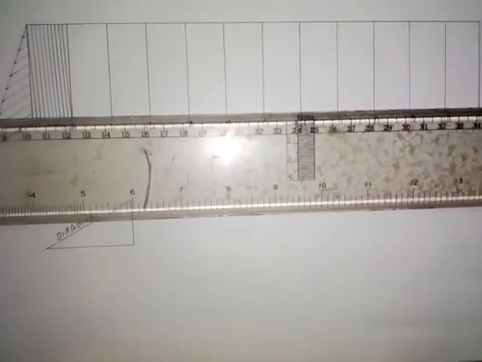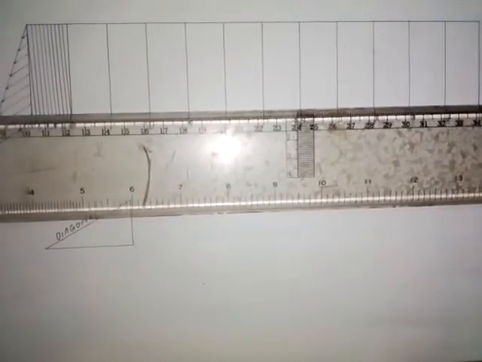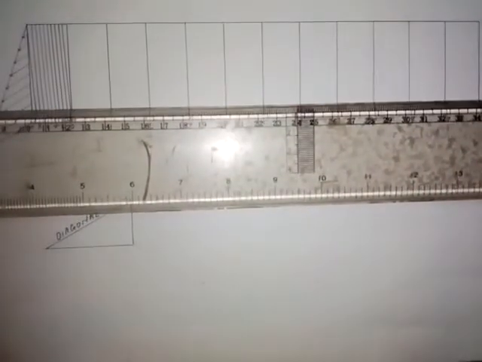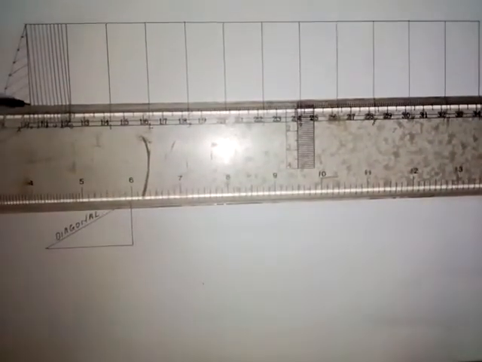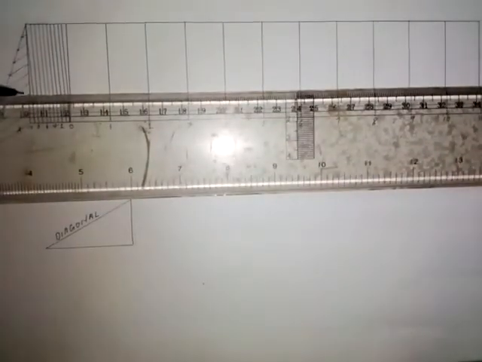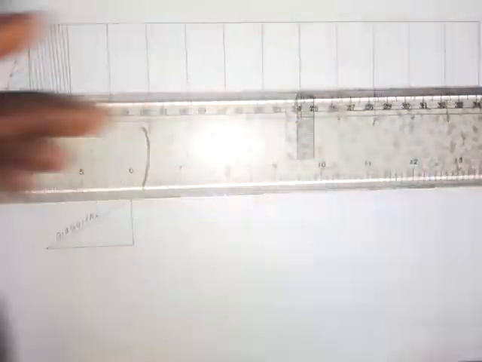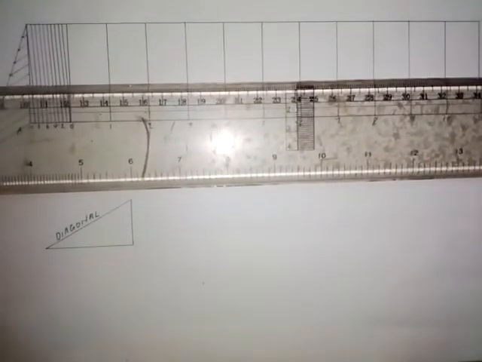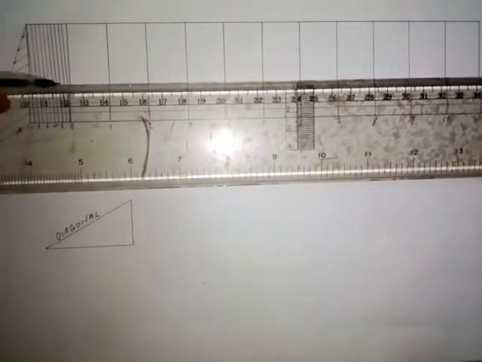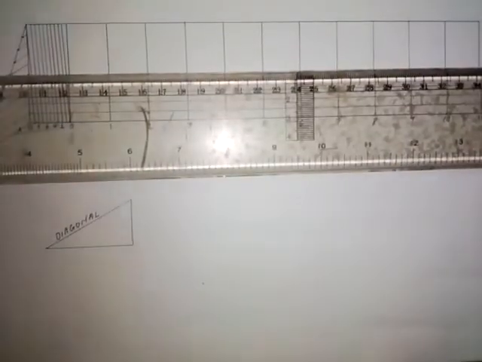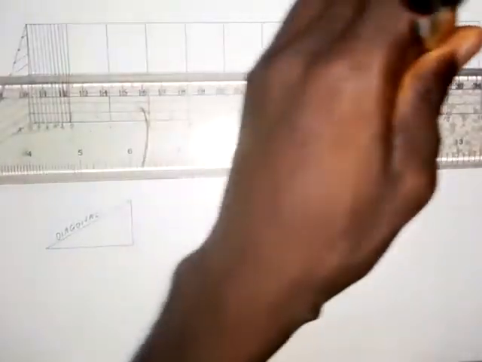So starting from here, you produce a line. Draw a line from here, so it goes like this. Then you move to the next one and draw a line. Move to the next one, draw a line. Move to the next one. Draw a line, and then to the next one.